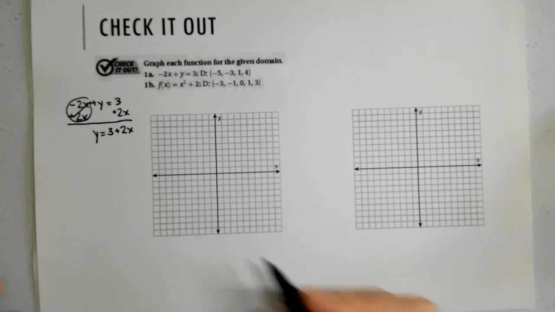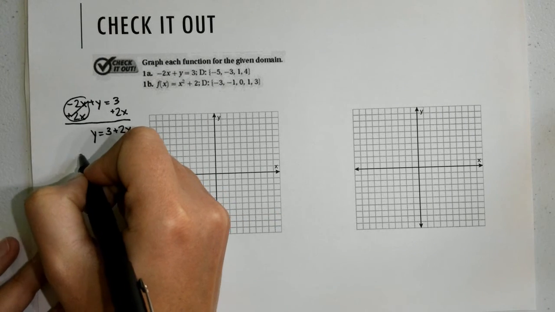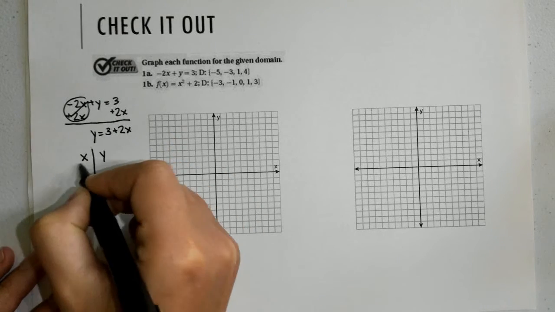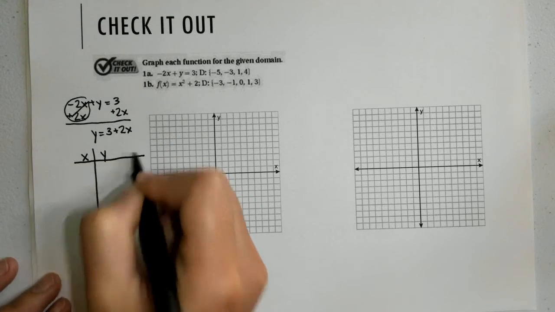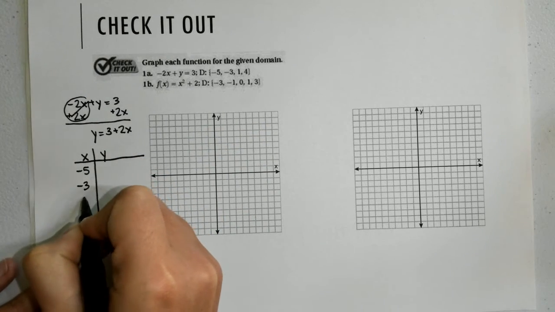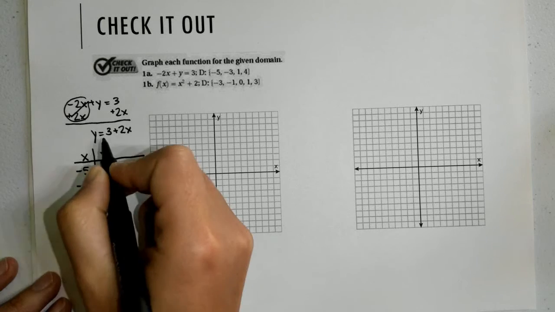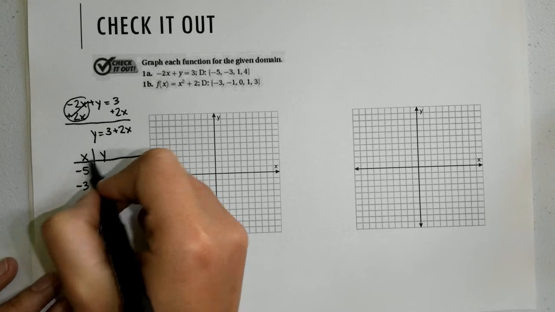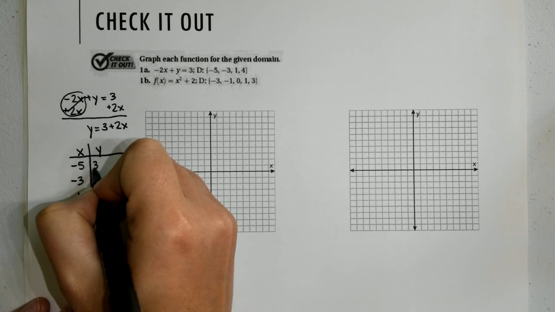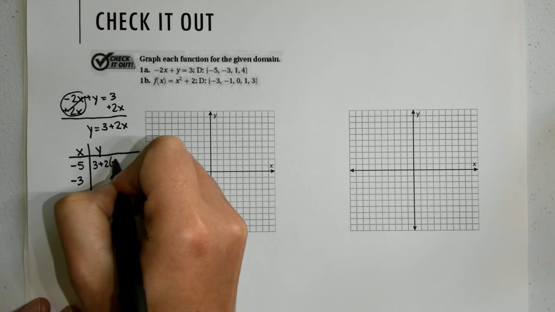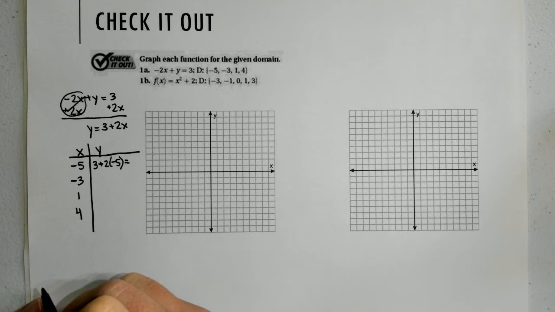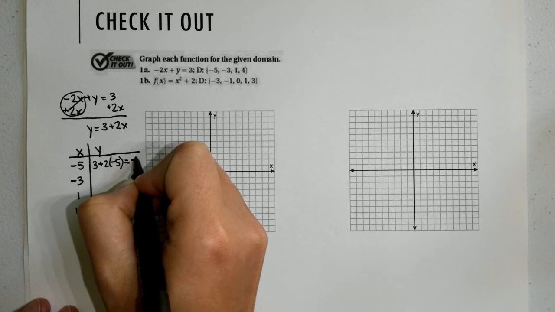Okay, so I'm going to create a table. So I have my x and my y. My x values are negative 5, negative 3, 1, and 4. So I need to substitute in my x values into my equation here to get my y. So I'm going to have 3 plus 2 times negative 5. Okay, this 2 times negative 5 will give me negative 10, plus 3, negative 7.